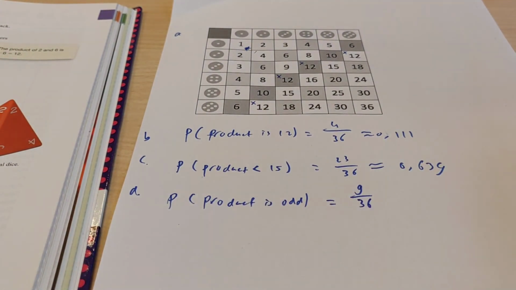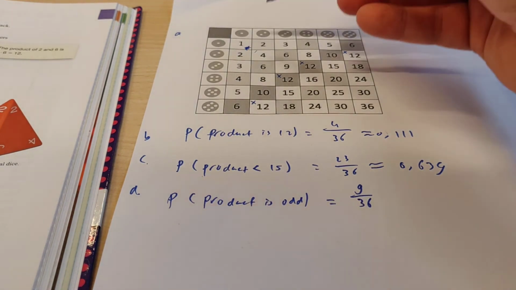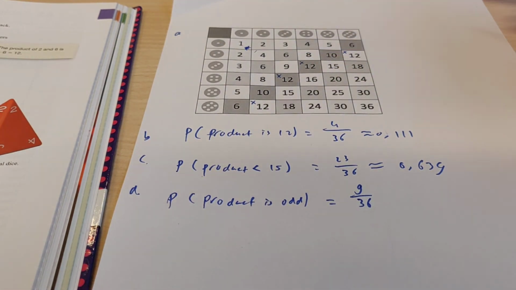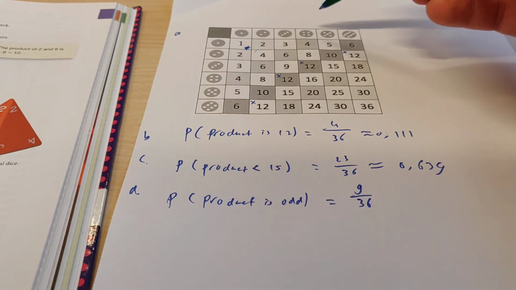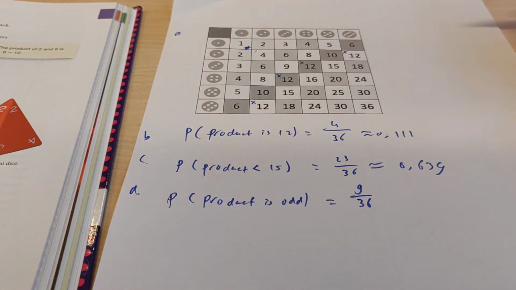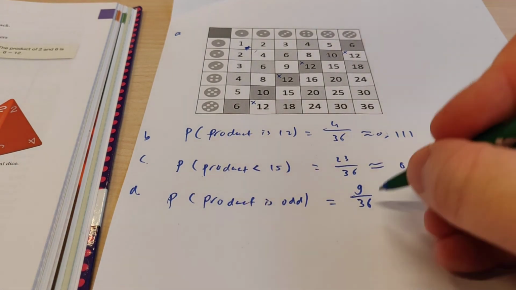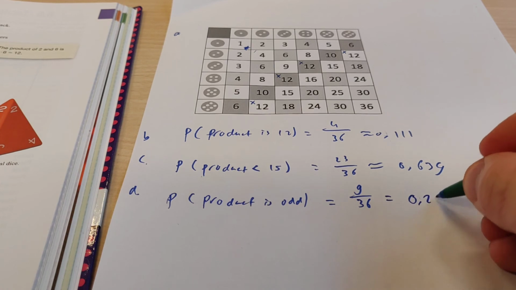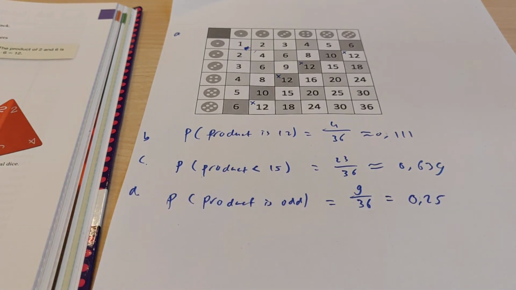Which makes sense, because if you want the product to be odd, that means that both of the dice need to be odd. And here we have odd numbers and even numbers, so a couple of things can happen, right? You can have even times even, odd times even, even times odd, or odd times odd. And only in that last one, the product will be odd. So that's why it's a 25% chance. That's why 9 divided by 36 is 0.25.